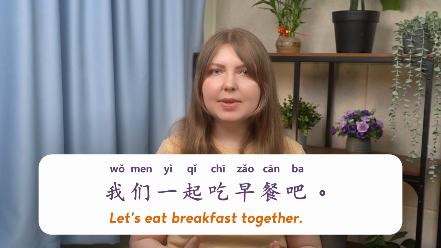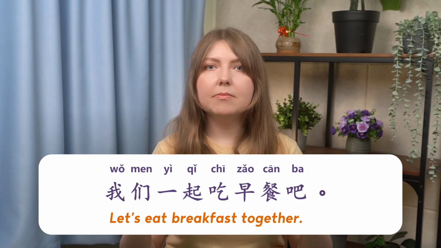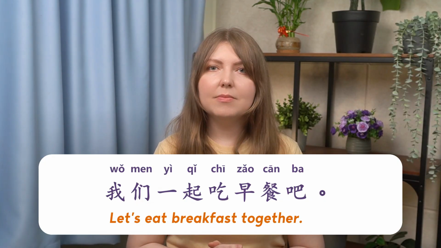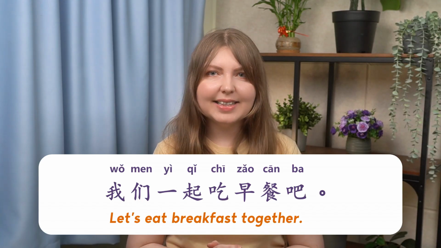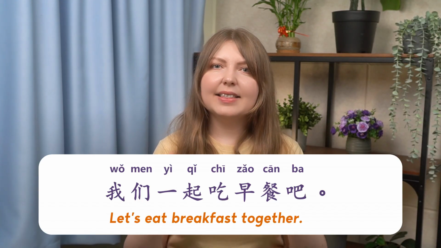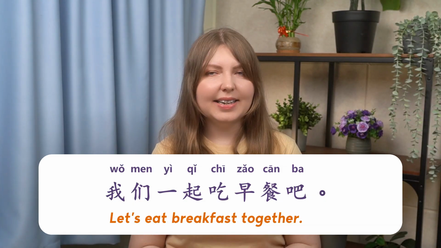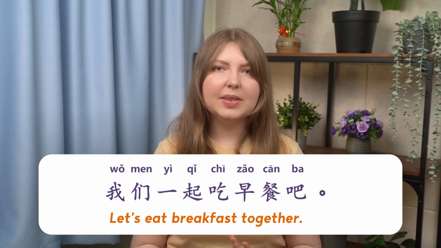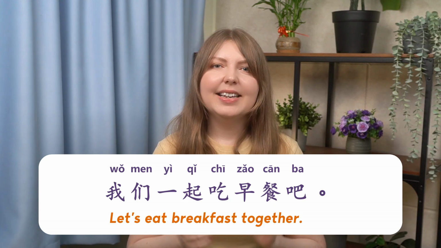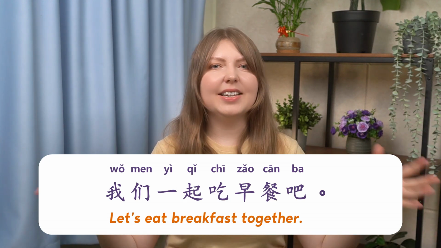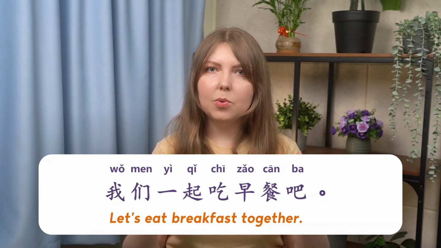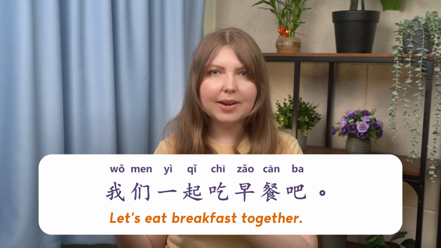Here, 我们 means we. 一起 means together. 吃 means eat. 早餐 means breakfast. And the little word ba at the end makes it sound friendly, like let's. When we say 一起吧, it means let's do something together. So literally, we together eat breakfast, okay? That's how Chinese people invite someone to do something in a soft, polite way.